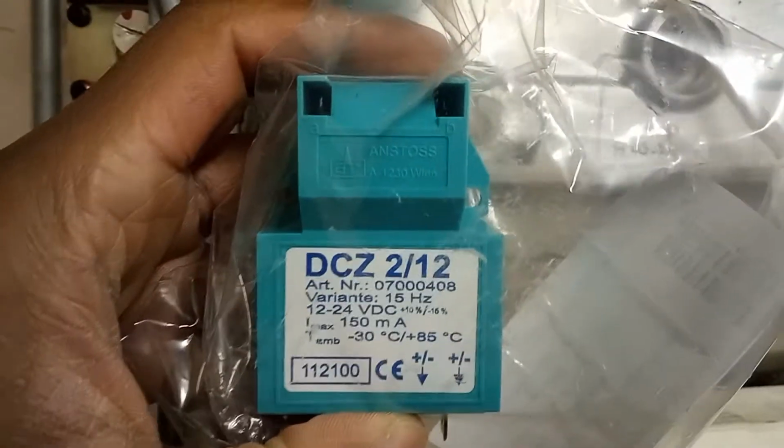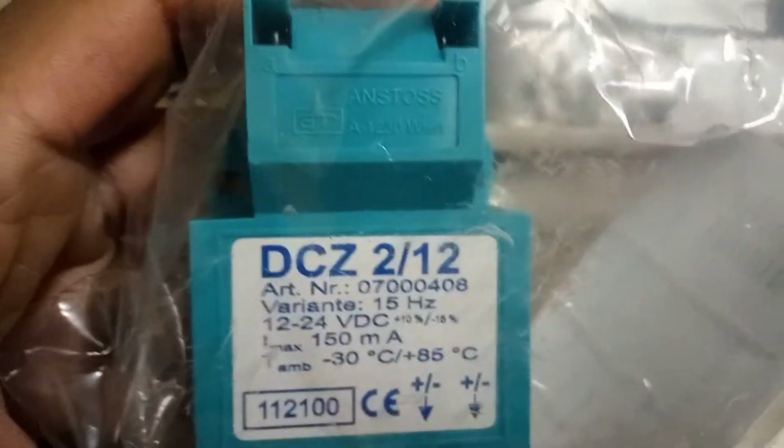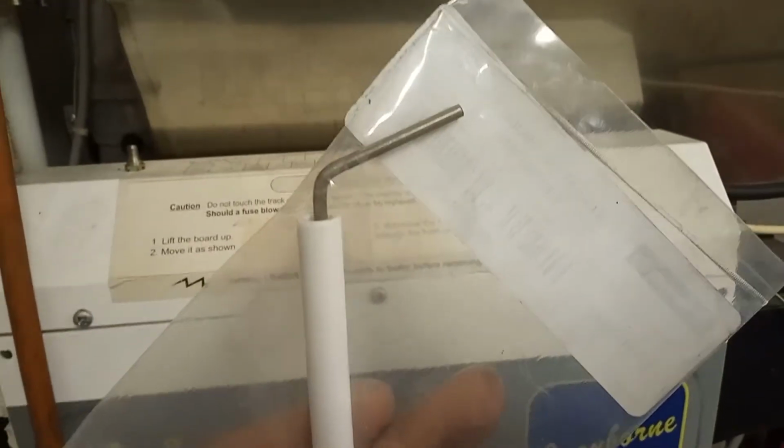I have a spark generator here. It looks a bit different from the existing spark generator. I have my igniters here. And I have my ionization probe here.